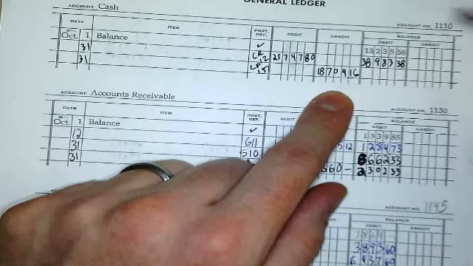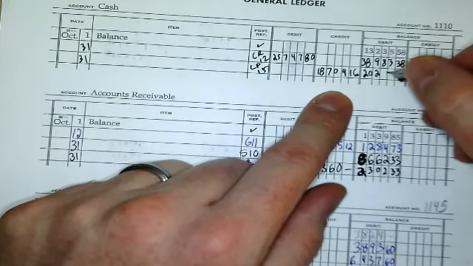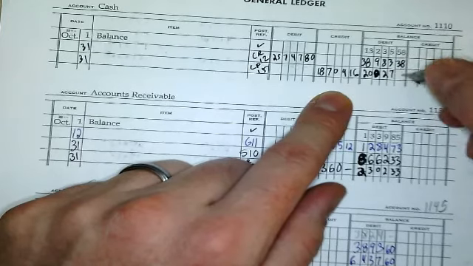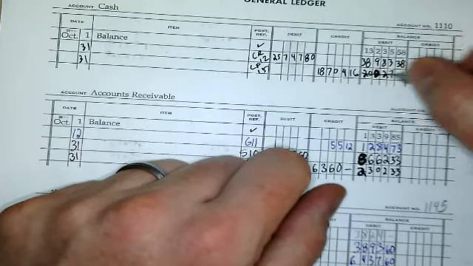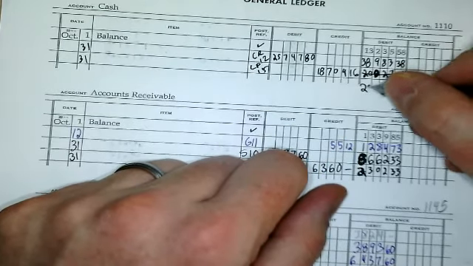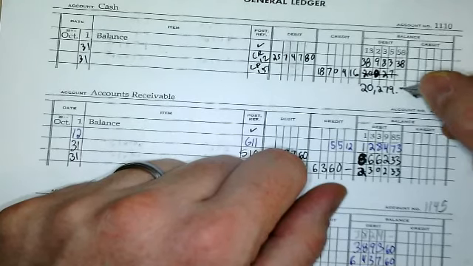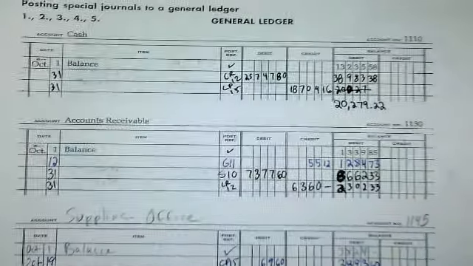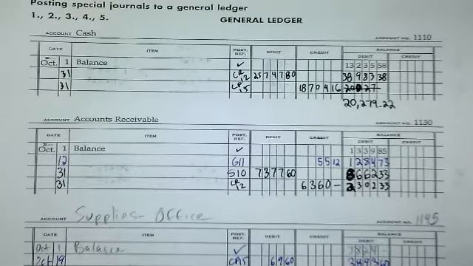Teamwork. 20,279.22. Okay. All right. Very nice.